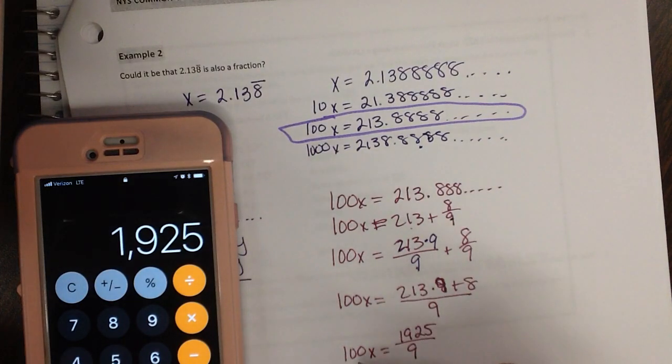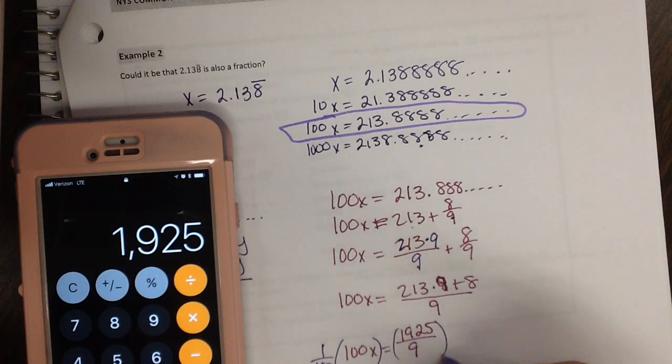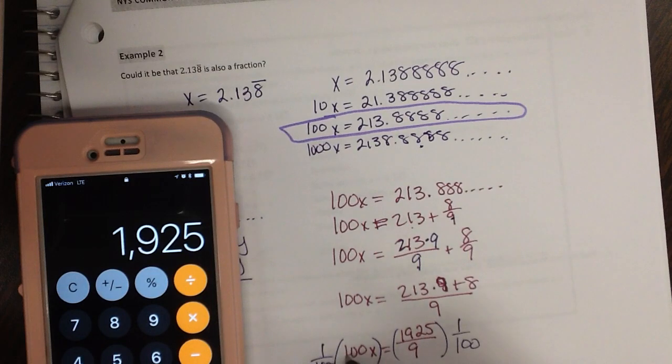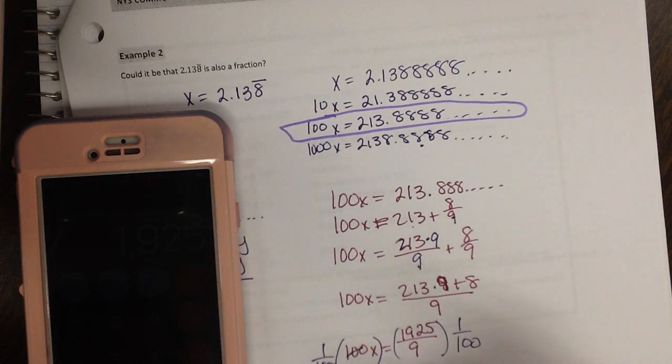Now I want to get rid of the 100x. To get rid of 100x, we can divide by 100, but it's going to be a fraction divided by 100, and the easiest way to do that is to just multiply by 1 over 100. The 100 cancels on the left, and then we multiply on the right. So we end up with x on the left, and then we have 1925 over 900.